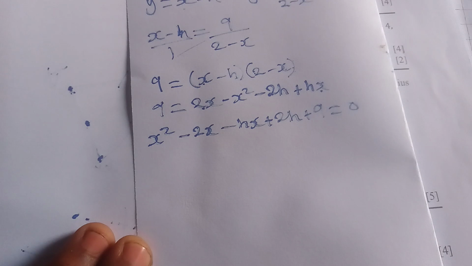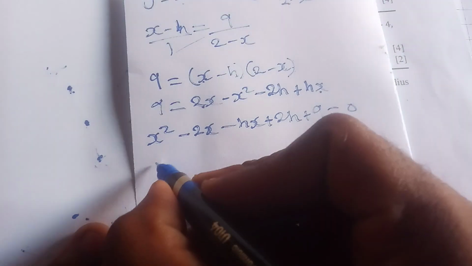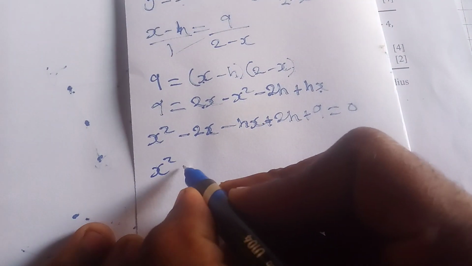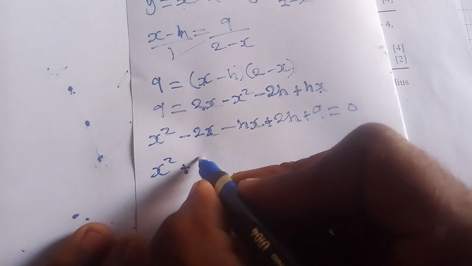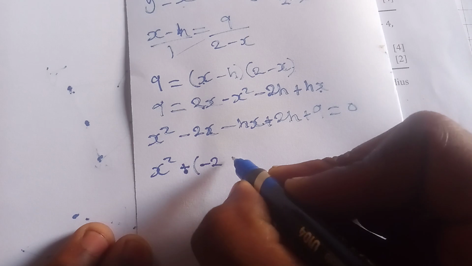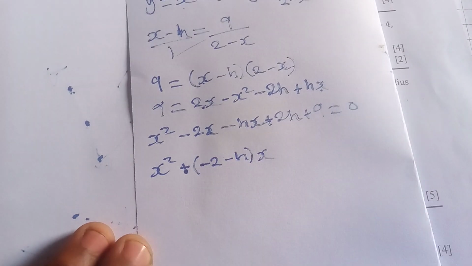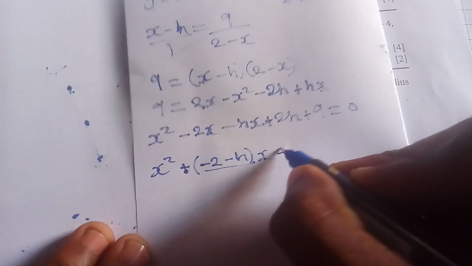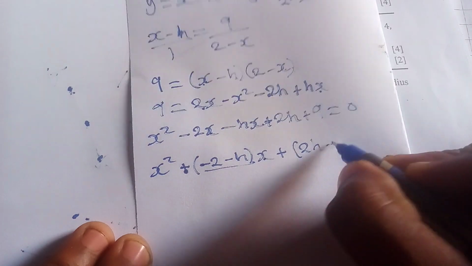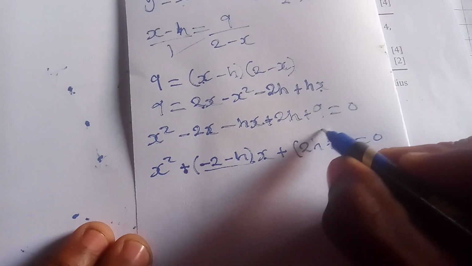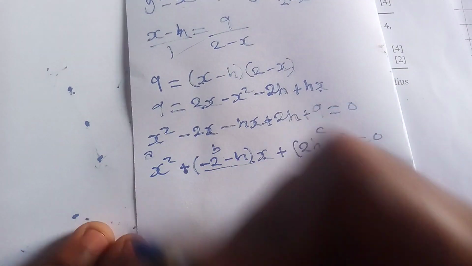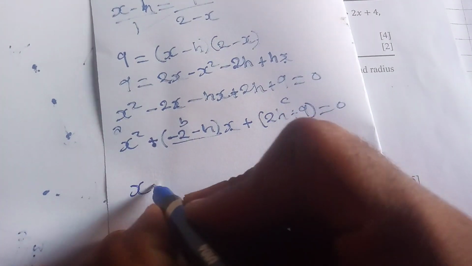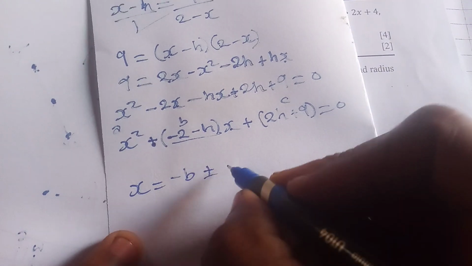So now you want to write this in standard quadratic form. So we have x squared. You want to take the x out. So if you want to put a plus here, make sure that you don't forget that these are negative signs. You factor the x out so that this is your b, and then everything that has no x is considered your c. This is your constant, then your a is simply a 1. So now when you look at the quadratic formula, let me just write it down.